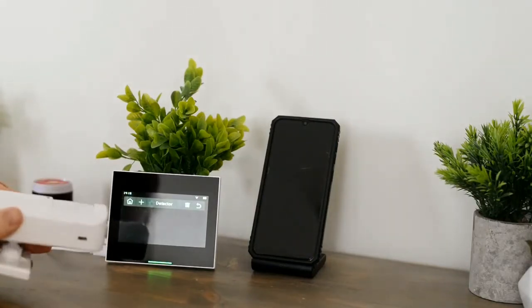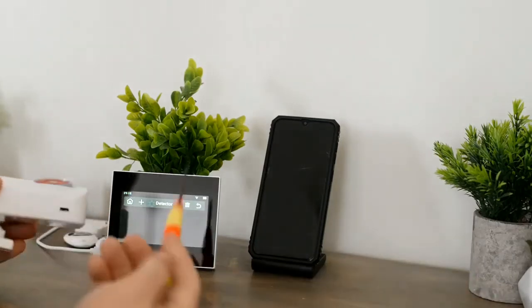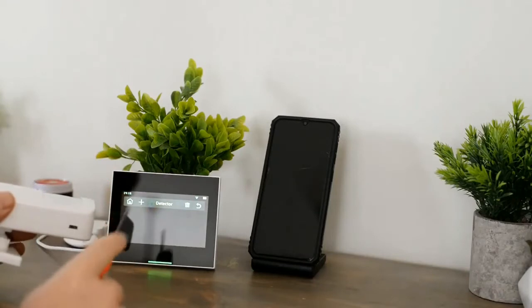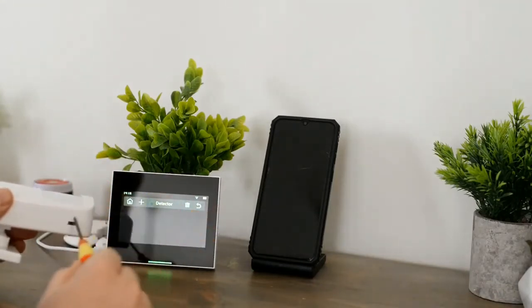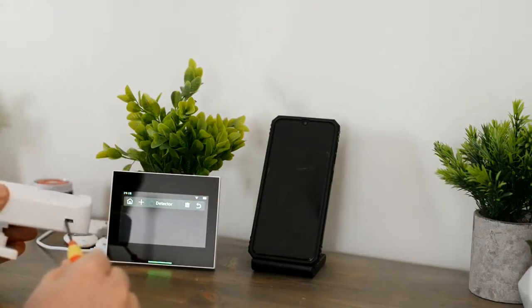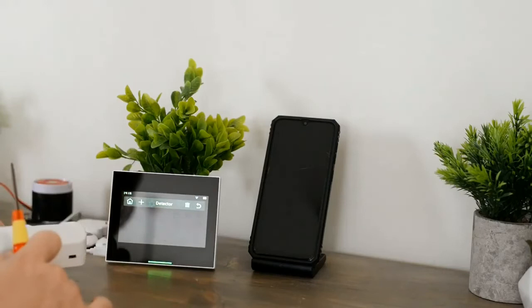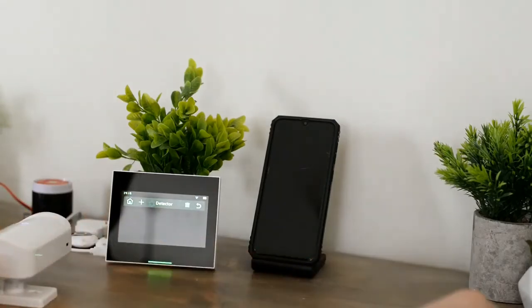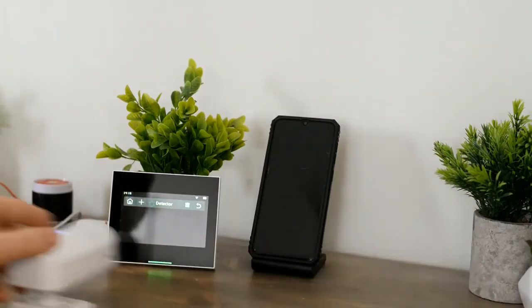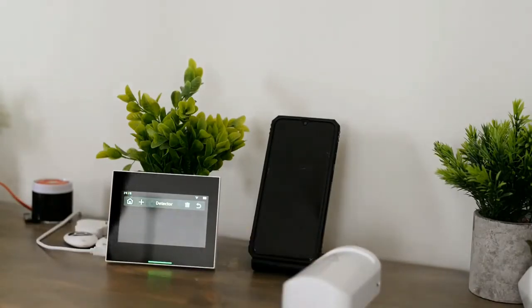Okay, so with the motion detector, you do gotta turn it on. There's a little switch here. Maybe if you have a long nail, you can get in there, but I got short nails, so I'm just gonna use a little screwdriver. You can literally use anything that can fit in there. Up or down. Down is off, up is on. So I'm gonna turn it on so we can use it. Okay, and you see it's beeping there a little bit. Put that aside. And now we're going to add this device so it can detect the motion and set the alarm off when it needs to.